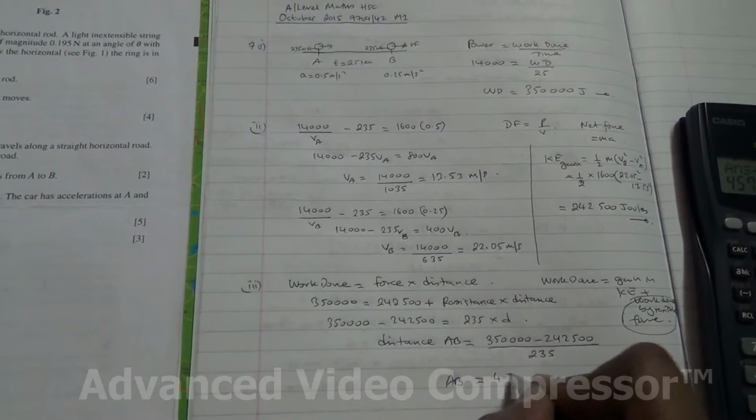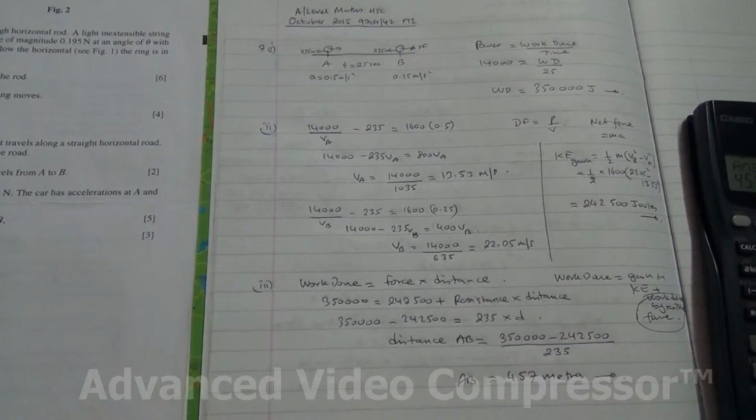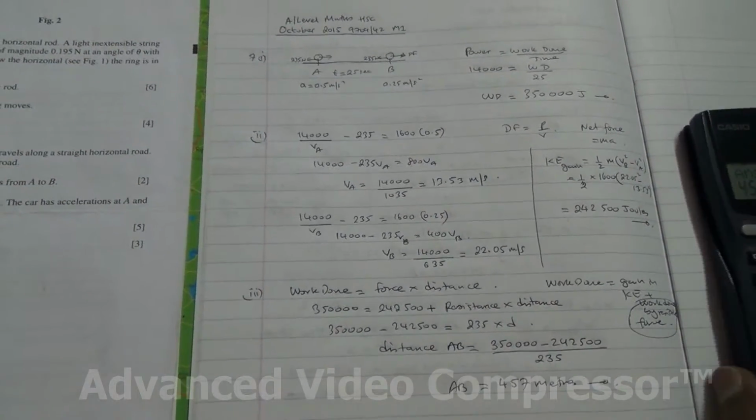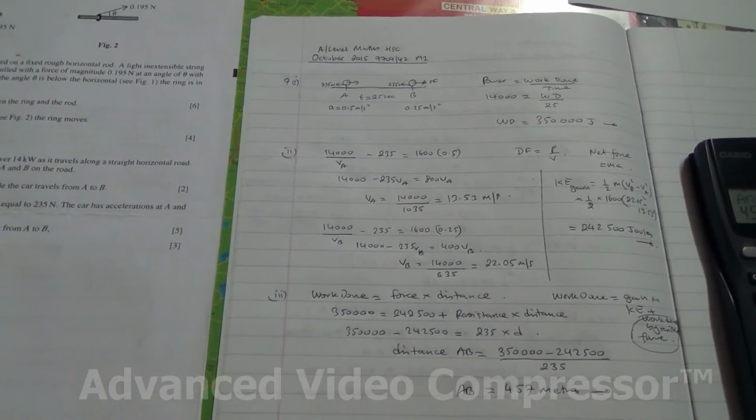So AB is going to be 457 meters. Alright, and this question is taken from October 2015, A-Level Maths, HSC Mechanics 1.